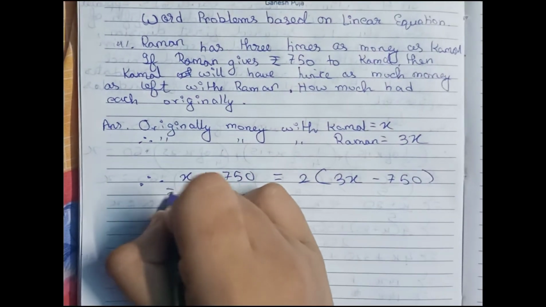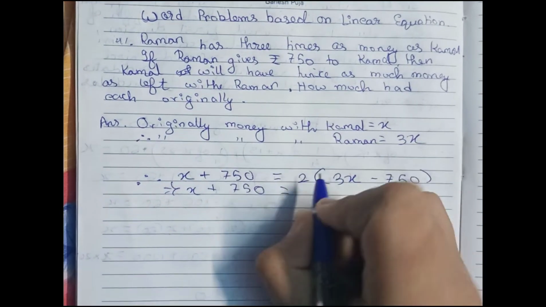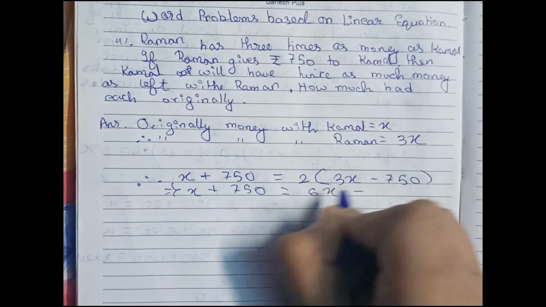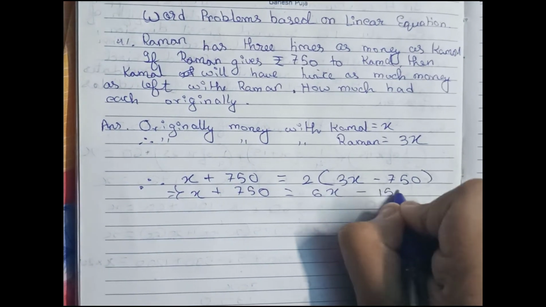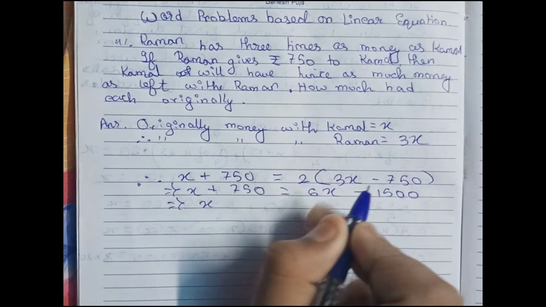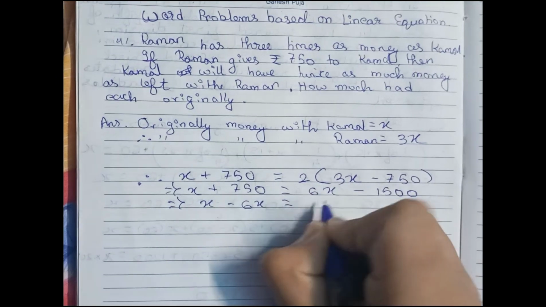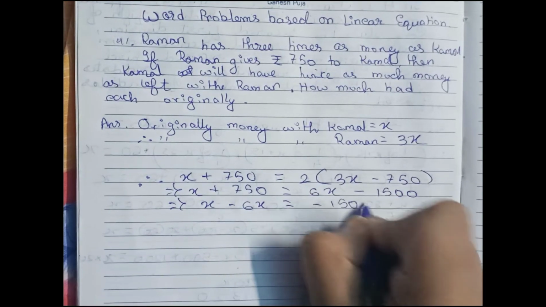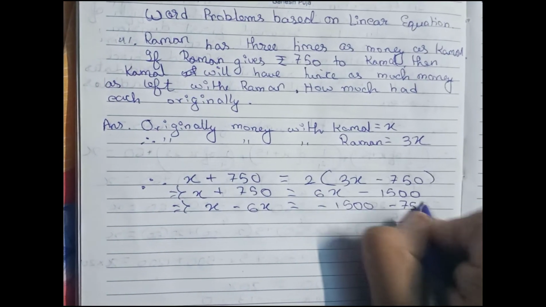So now I solve this. First we had x plus 750 equals to 2 into 3x, that will be 6x, minus 2 into 750, it will become minus 1500. Or you can write, 6x we take to this side, so it becomes minus 6x equals to minus 1500, and plus 750 if we take to this side, so it becomes minus 750.